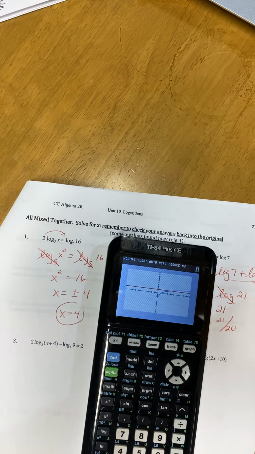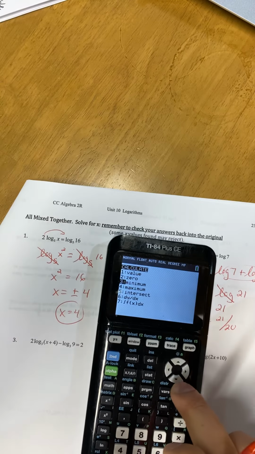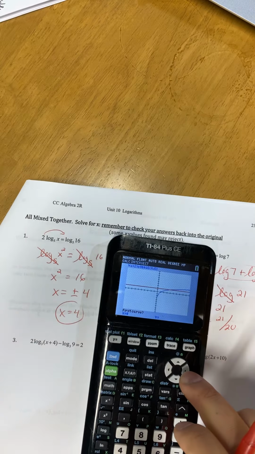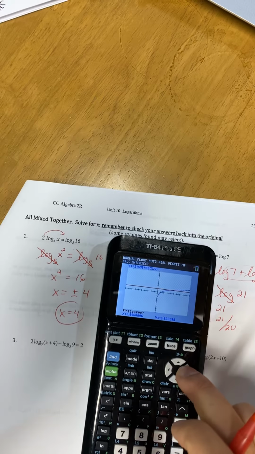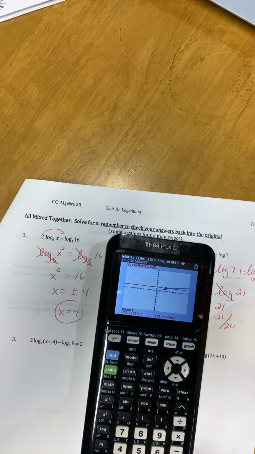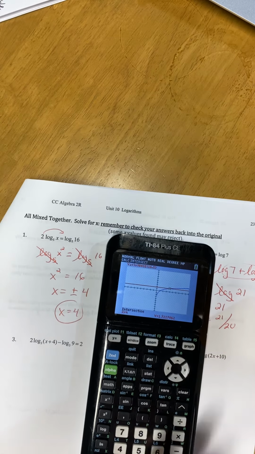Anybody want to answer this one? Rakaya. Good, second, trace, intersect. And then first curve. So I like to go right on it. So enter, enter, enter. Landon, stop talking to Pratik. So x equals 4. That's it.